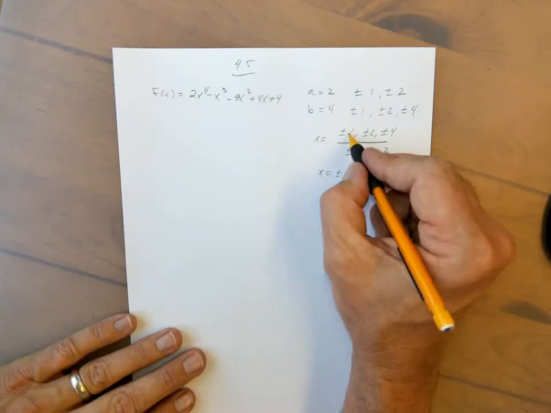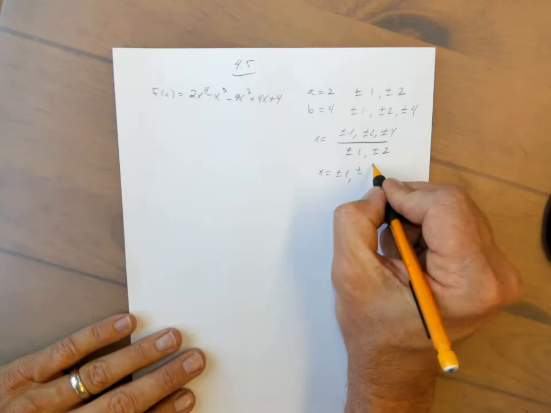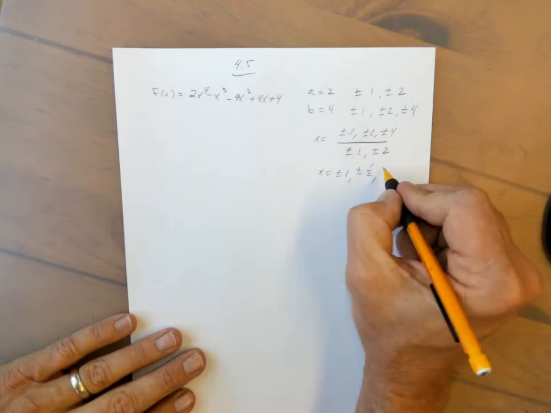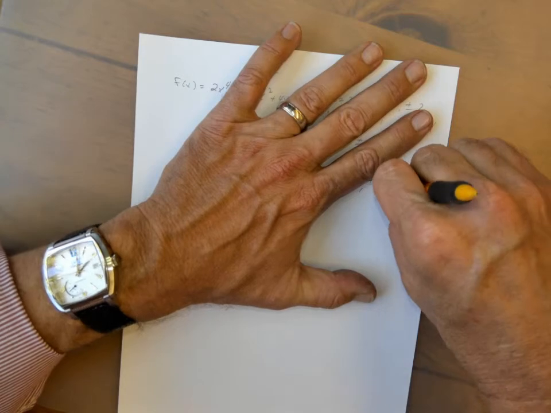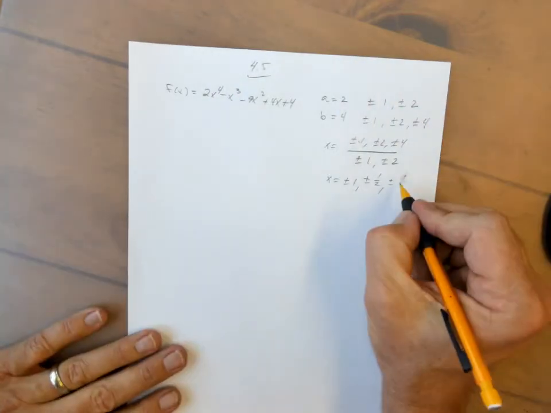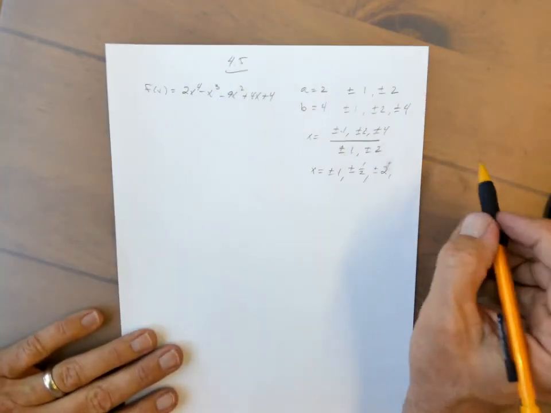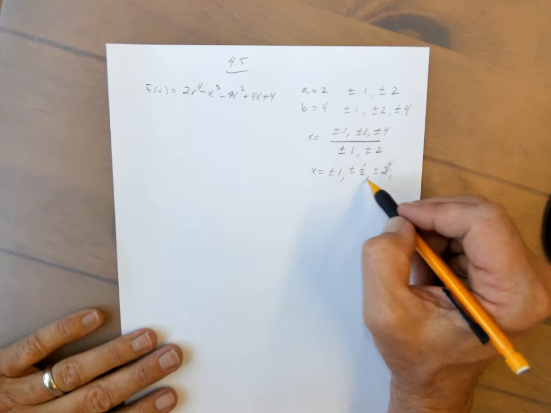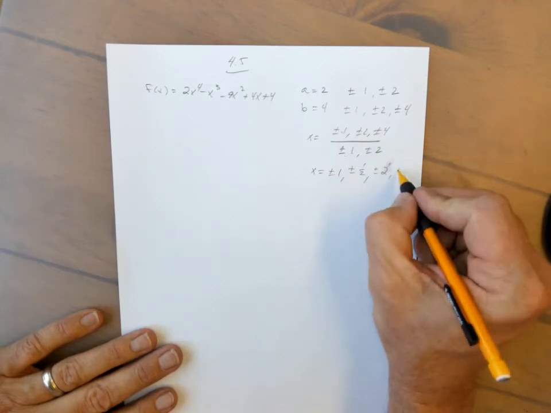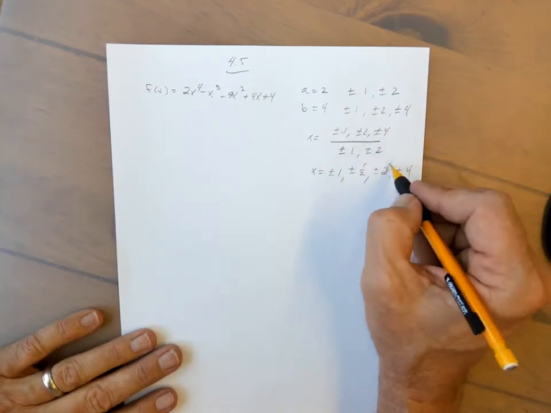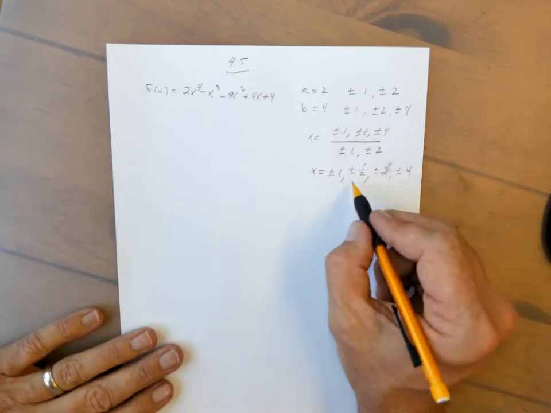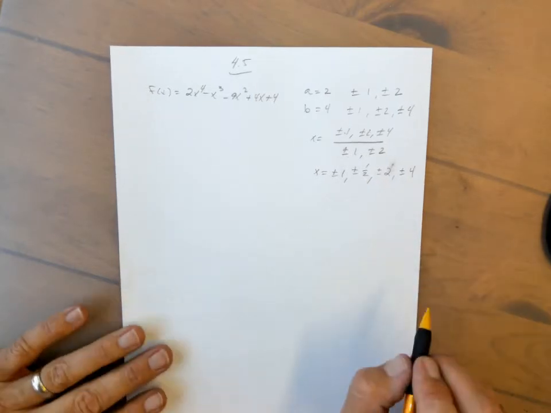And when we look at all of our combinations, we have 1 over 1, which is plus or minus 1, plus or minus 1 over 2. Plus or minus 2 over 1, which I don't need to write as 2 over 1. We'll just write that as 2. And then plus or minus 2 over 2 is 1. We already have that. We have plus or minus 4 over 1. And then the 4 over 2 we already have here in 2. So here's my list of possible rational roots.